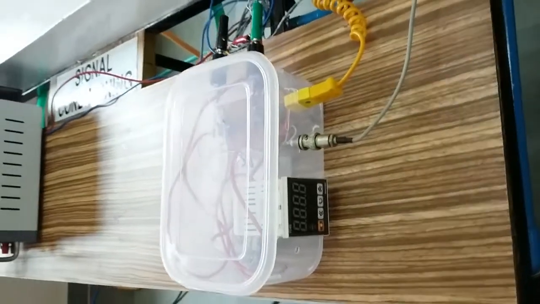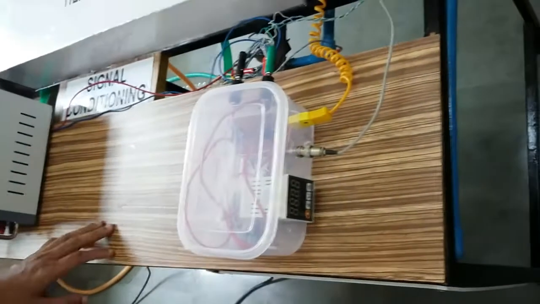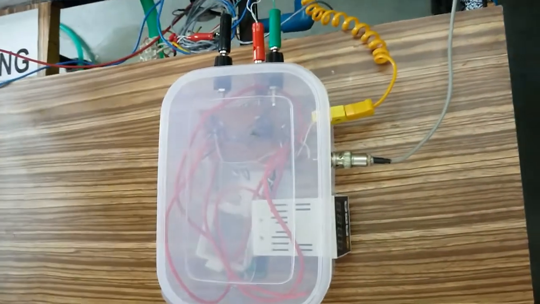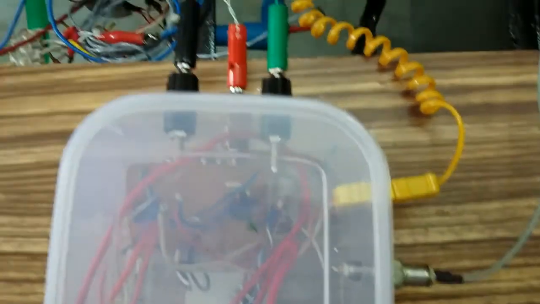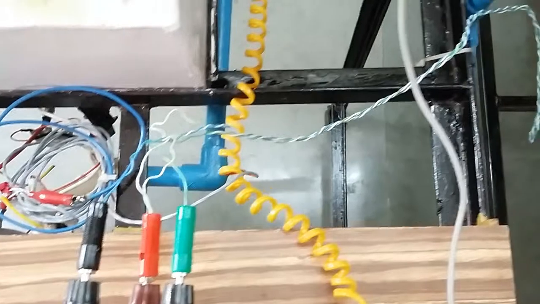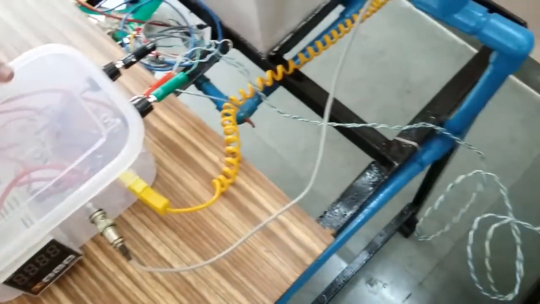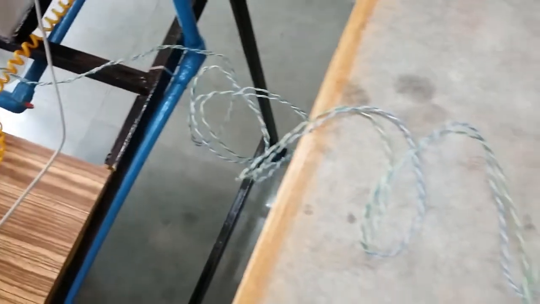Now I will come to the signal conditioning. The signal conditioning is basically the amplifying of the millivolts and the milliamps to voltages of 1 to 5 volts. And this is the signal conditioning circuit to which the outputs of different sensors have been connected.